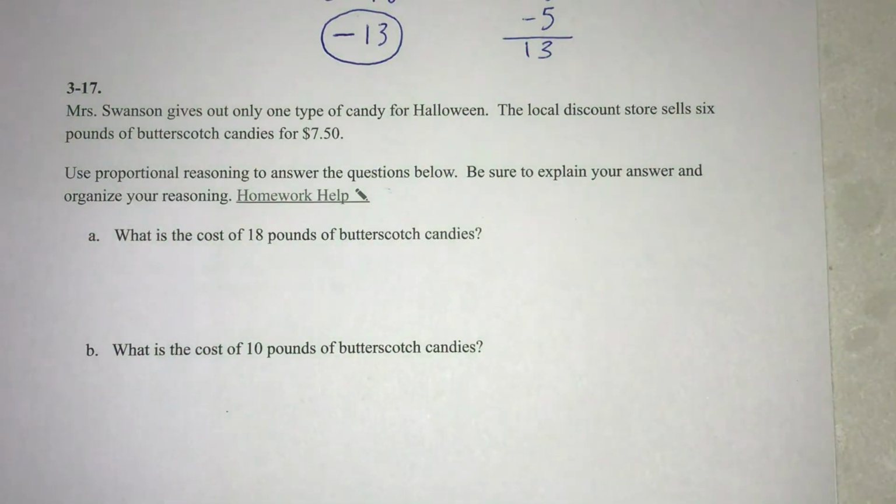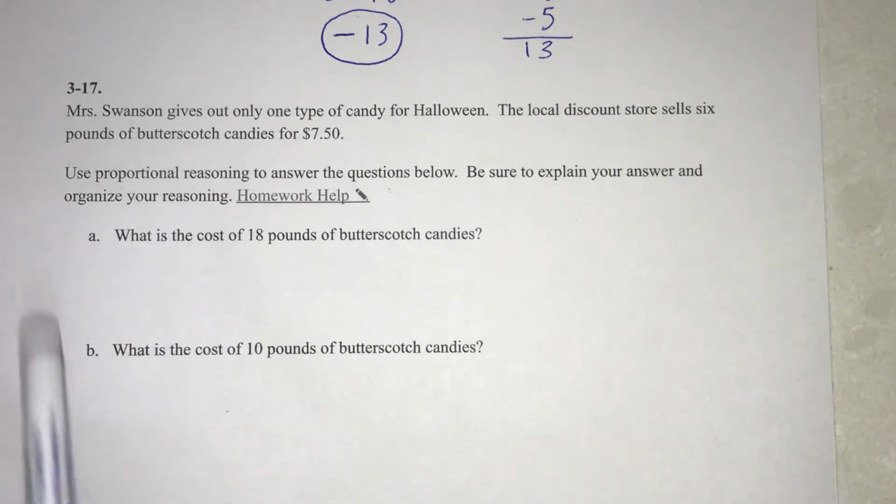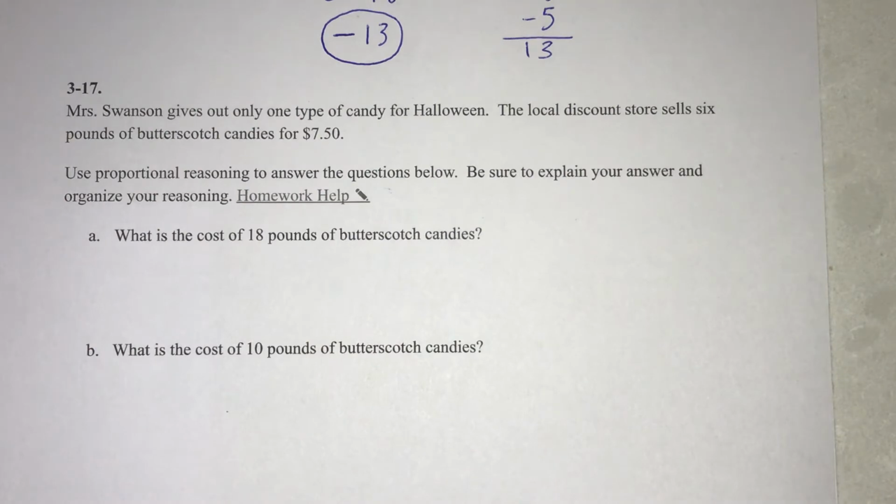Okay, everybody, here's going to be some help for 3-17, and I'll read the problem to you. It says, Mrs. Swanson gives out one type of Halloween candy. The local discount store sells 6 pounds of butterscotch candies for $7.50. And it asks us to use proportional reasoning to answer the question below.